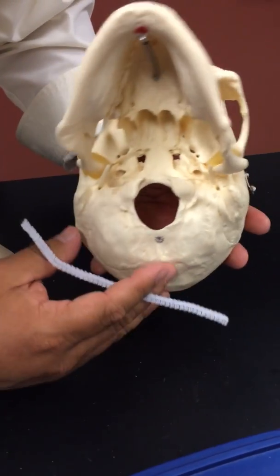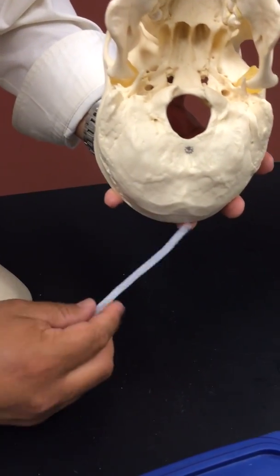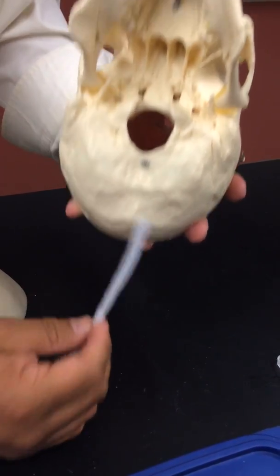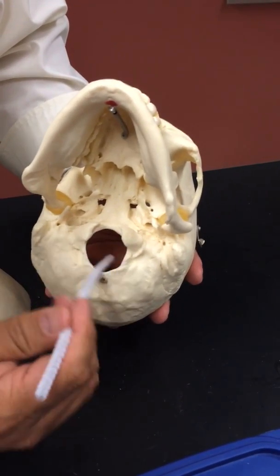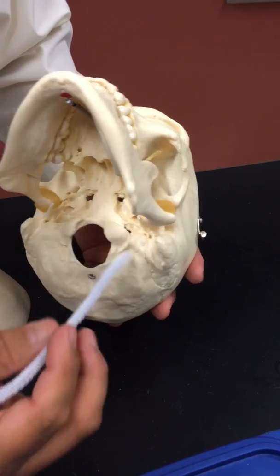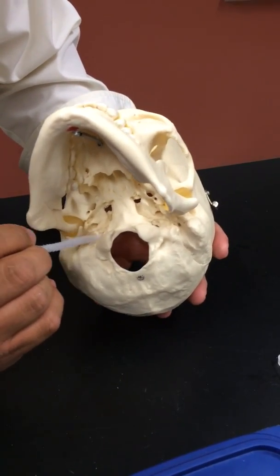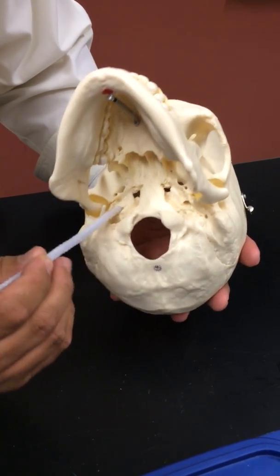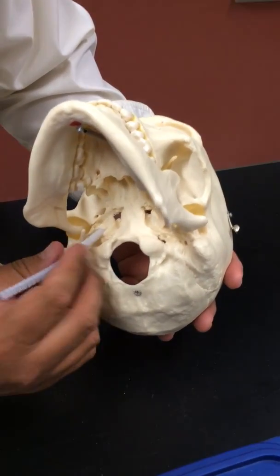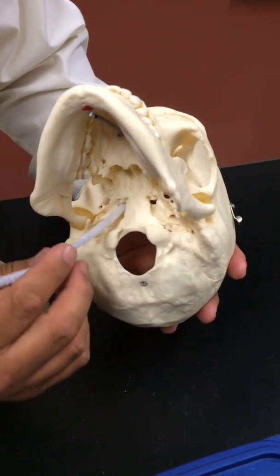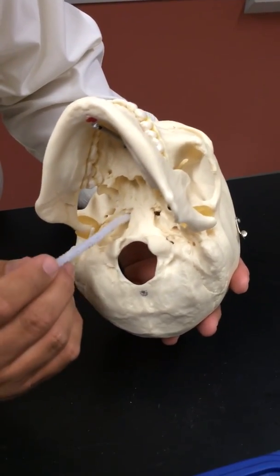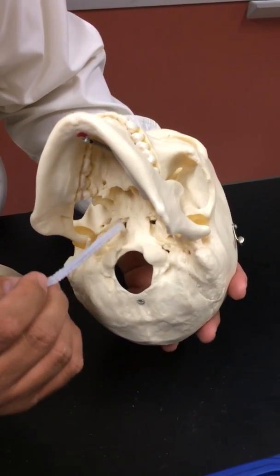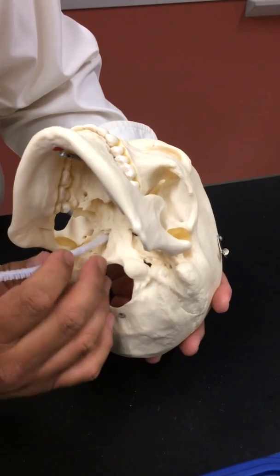On the inferior aspect now of the occipital bone, some of the features that are visible here: the external occipital protuberance with the superior and inferior nuchal lines. You have the foramen magnum, the occipital condyles. Here's your jugular foramen. Just in front of that, you have the carotid canal. And anterior to that, you see the foramen lacerum, which is not a true foramen. It's kind of the junction of where the occipital, the temporal, and the sphenoid bones meet. That's where they come together.